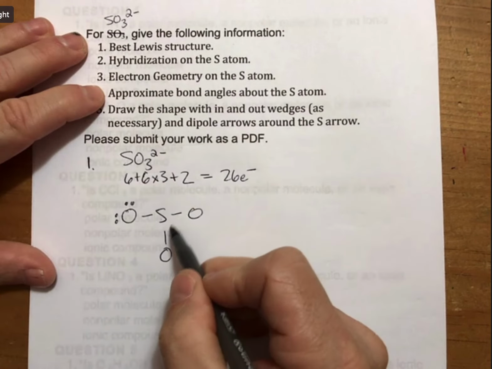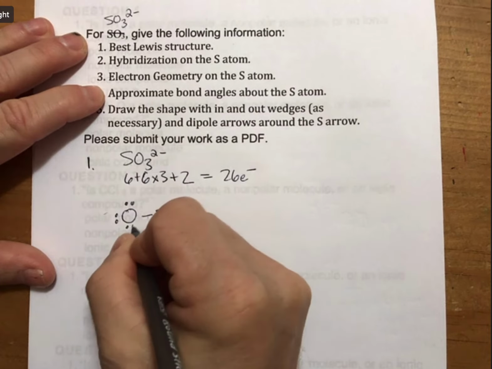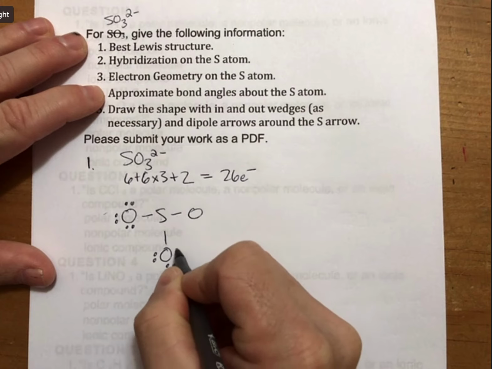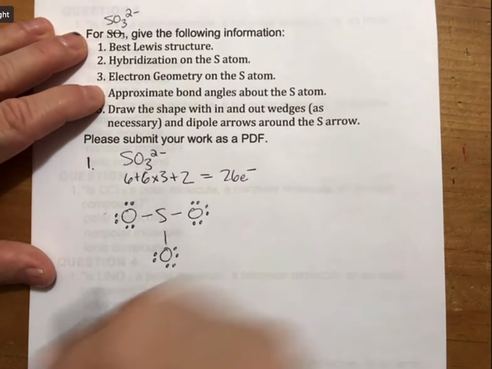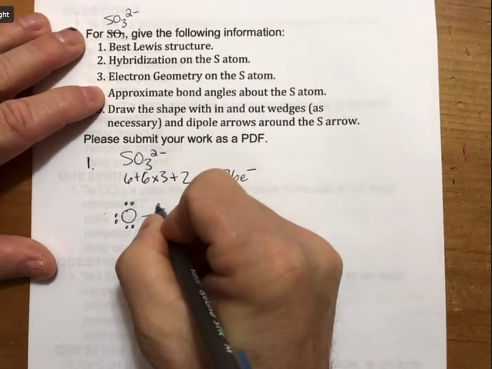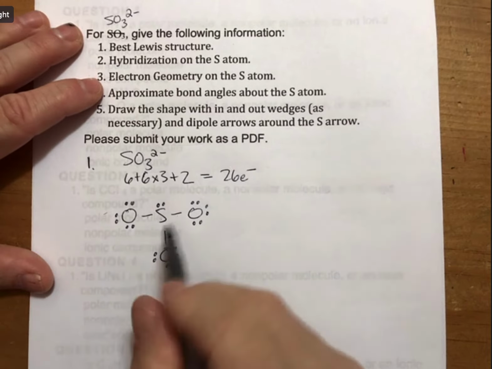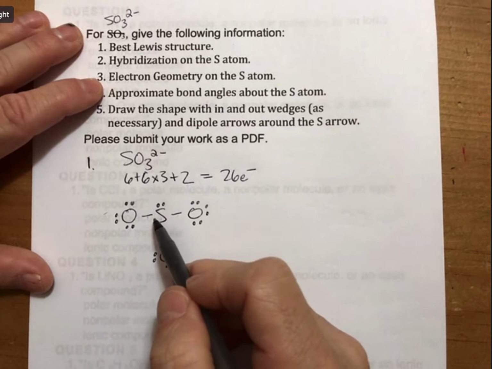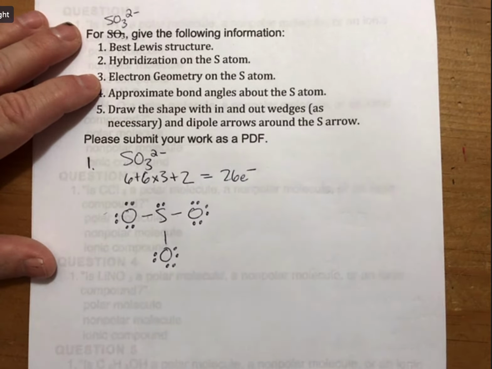I have 2, 4, 6, 8, 10, 12, 14, 16, 18, 20, 22, 24, 26. Now, all of my atoms have octets, and that's where you get to before you do the formal charge analysis.